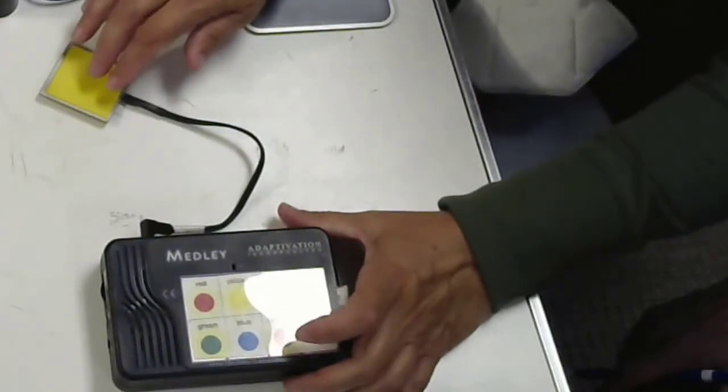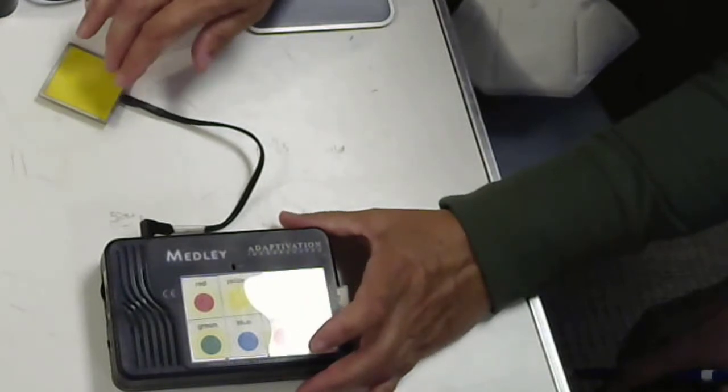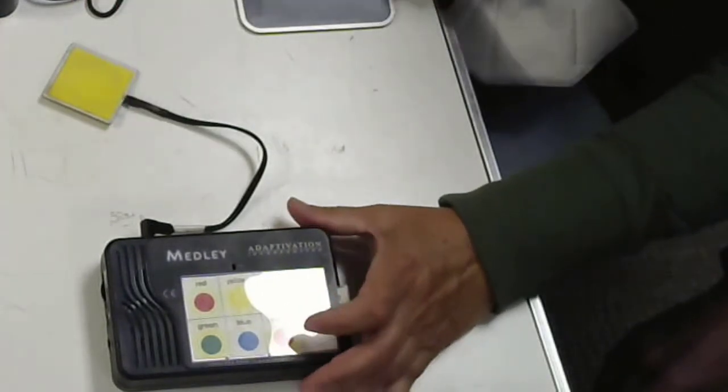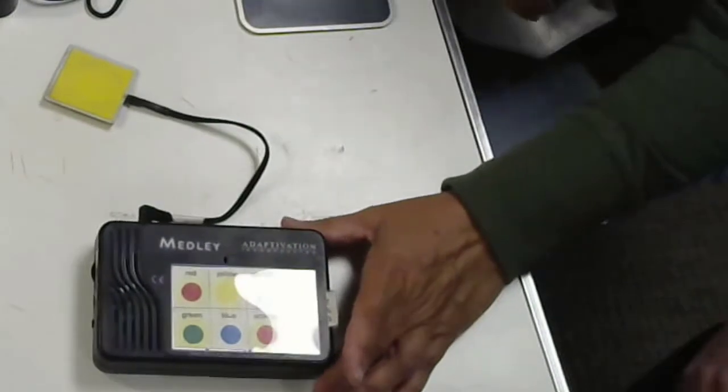Blue. Blue. Move to purple. Move to purple. Blue. Blue. Move to orange. Move to orange. So you can see, you can use it.